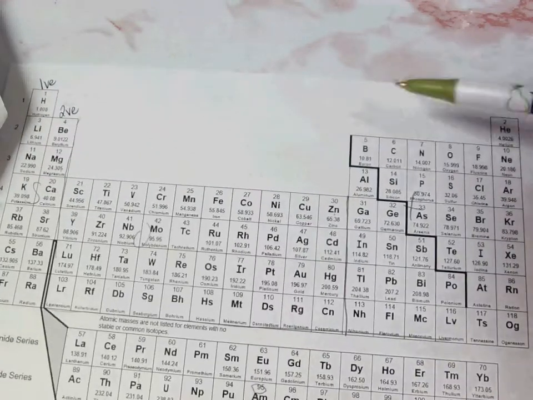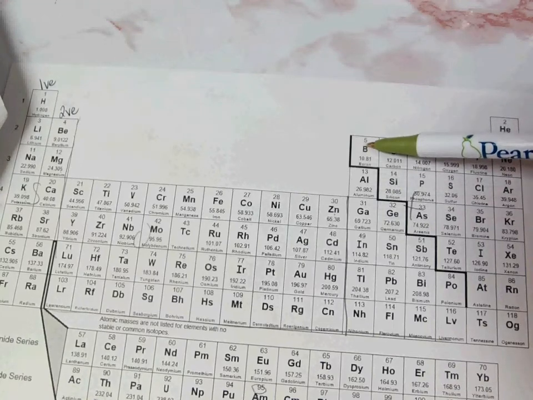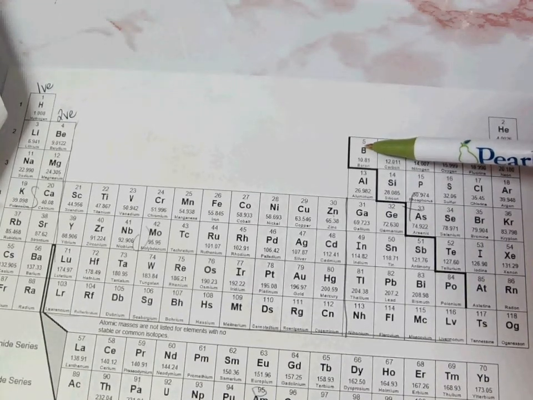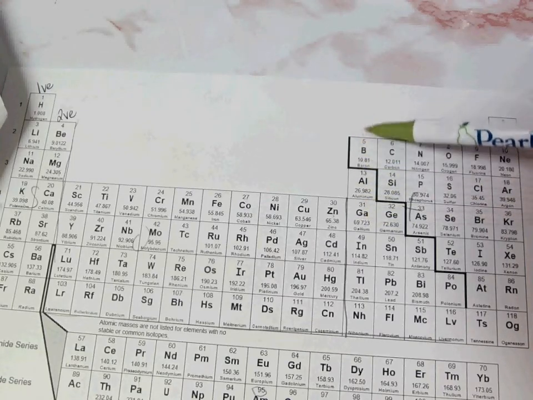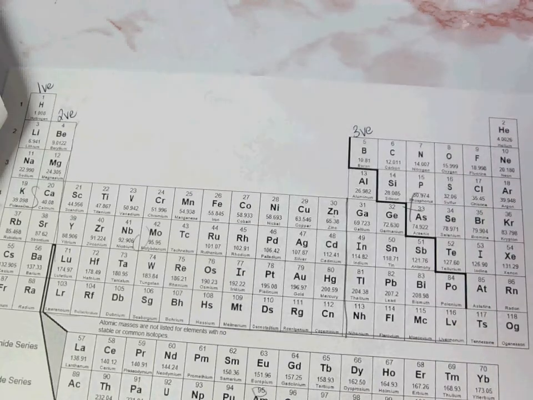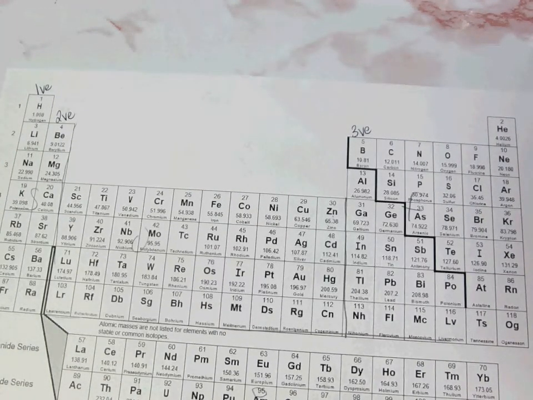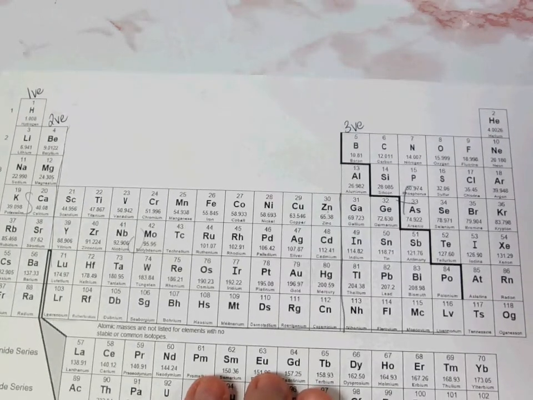So then by the time we get over here in the group with boron and aluminum, what group number is this? 13. And group number 13 has how many valence electrons? 3. So because it has 3 valence electrons, people often call it group number 3, but you need to recognize that it's actually group 13, and that just comes from counting the columns across the periodic table.